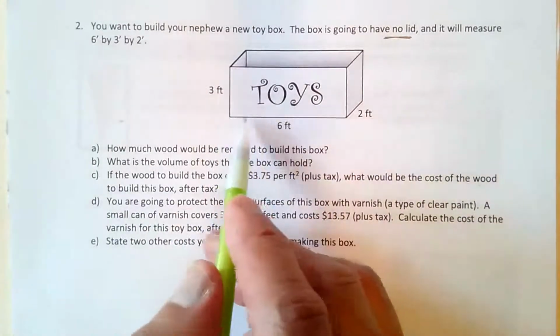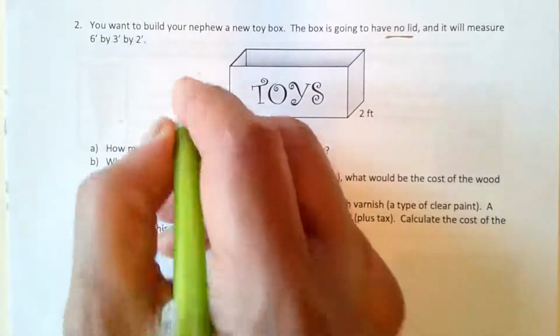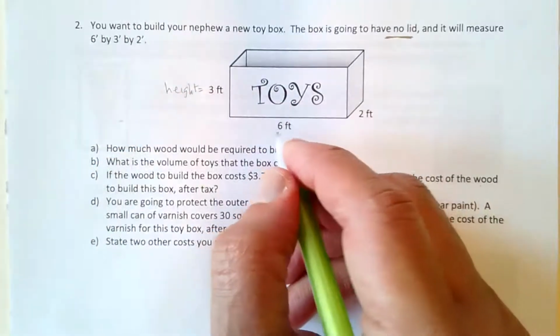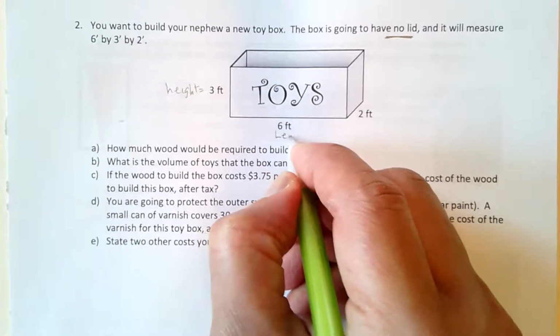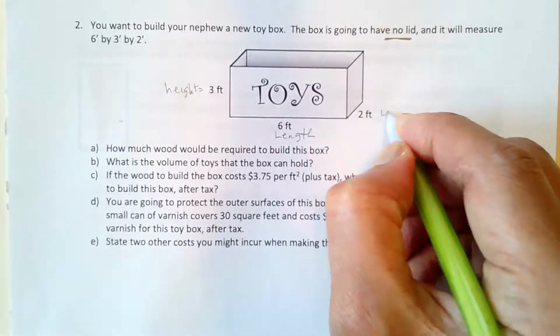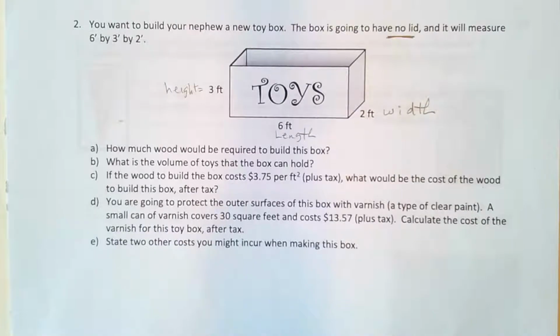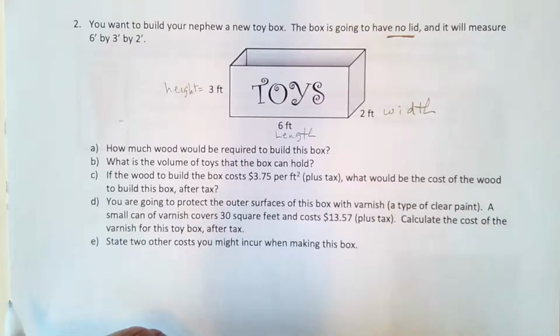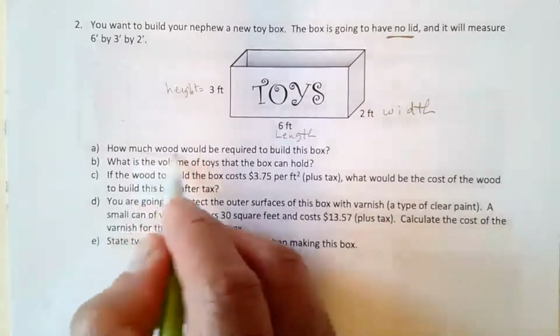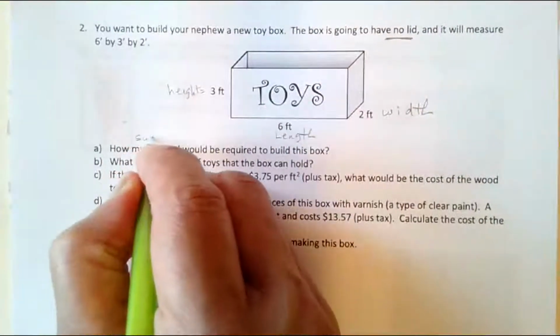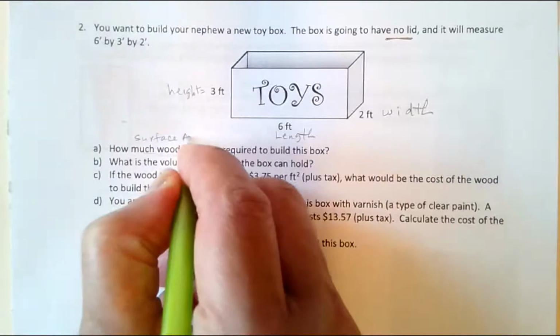You have the height, so we can say this is the height. This would be your length, and this is your width. So they have no lid. Question A, how much wood would be required to build the box? How much wood refers to surface area. So we're going to find the surface area.